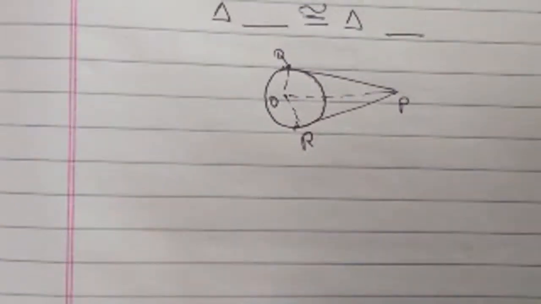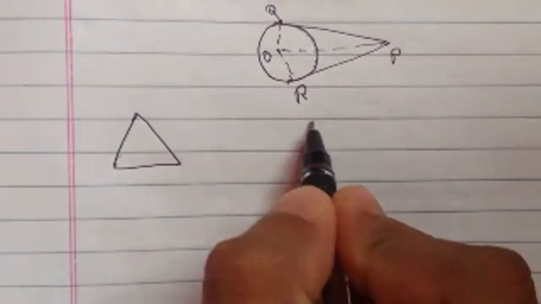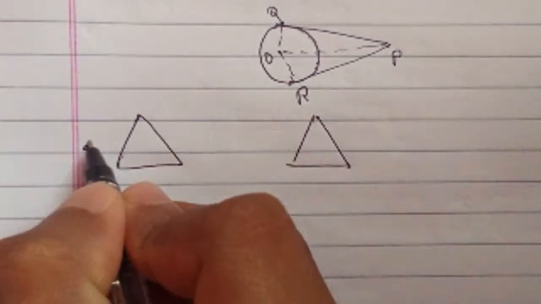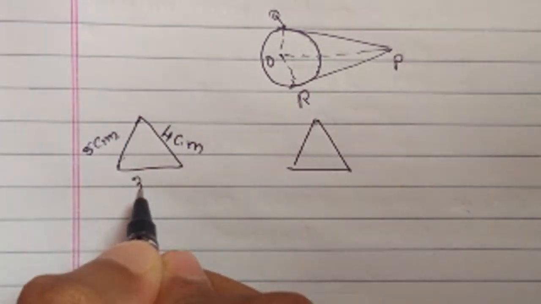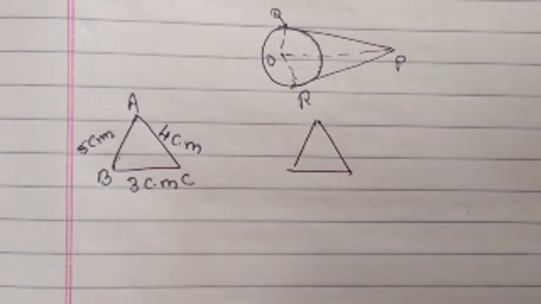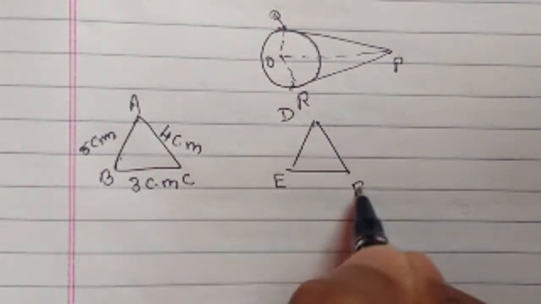For example, if I consider two triangles, if this is equal to 5 centimeter, this is 4 centimeter, and this is 3 centimeter, I will consider the end points as ABC. And in another triangle I will consider DEF.